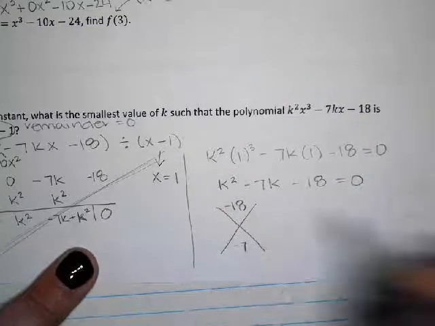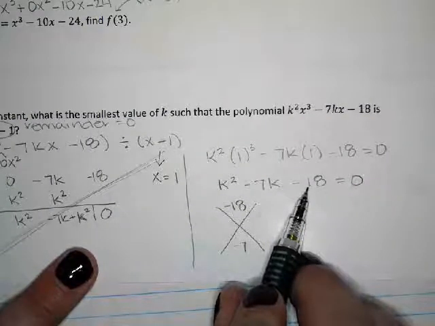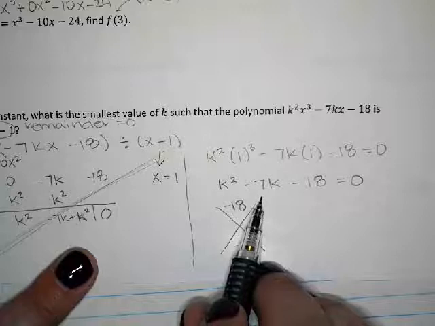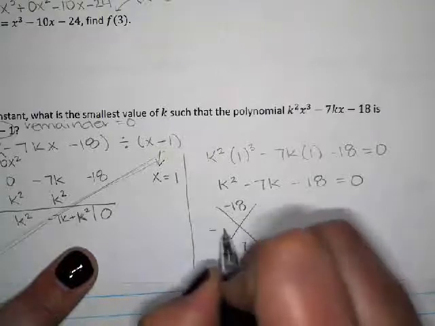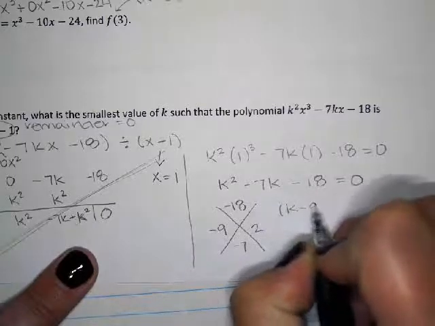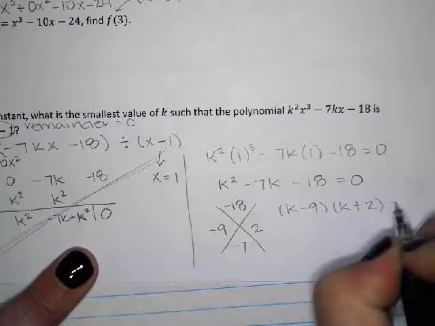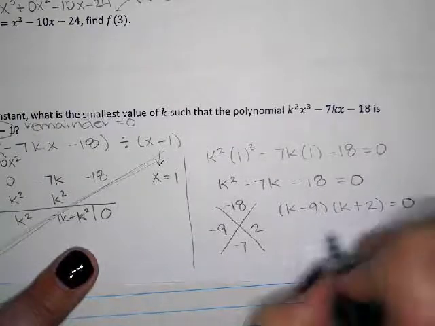I don't even know where we're going with this. We're going so many directions. It was so easy.